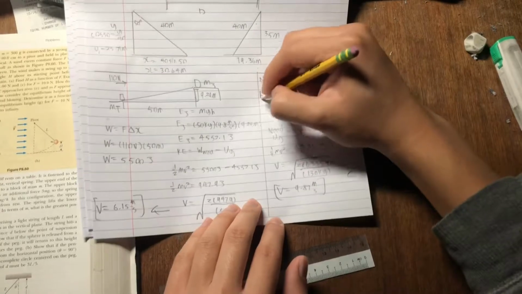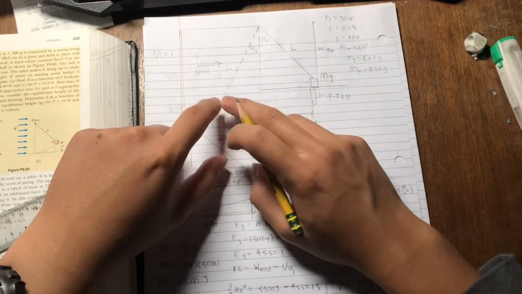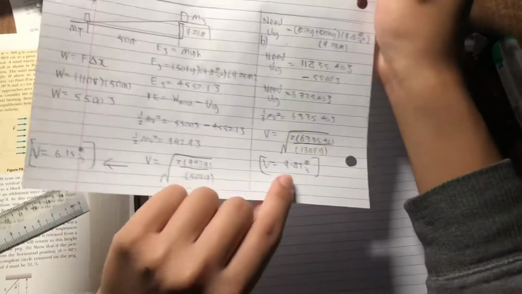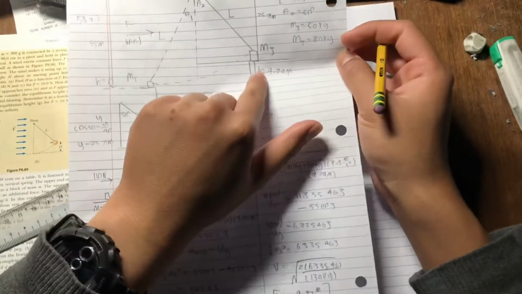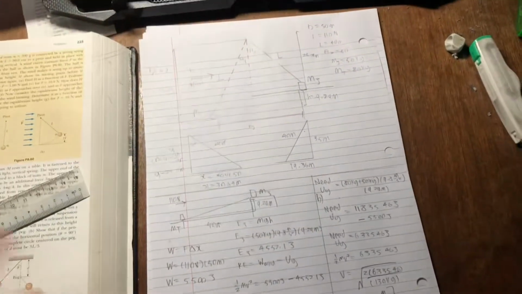That is part B. So when both Tarzan and Jane are standing together on this cliff, they will need to jump off the cliff at 9.87 meters per second in order to come back here. And this is how you do problem number 58.